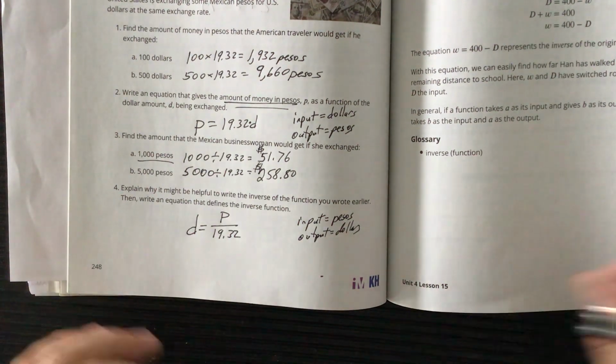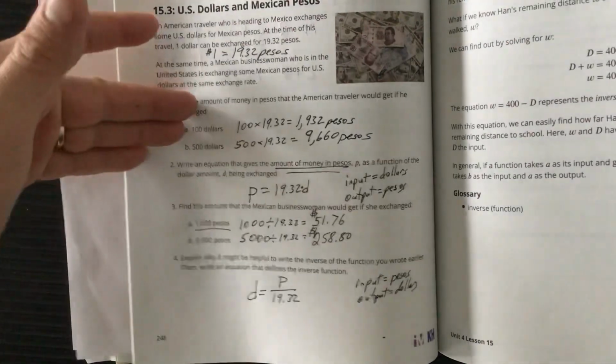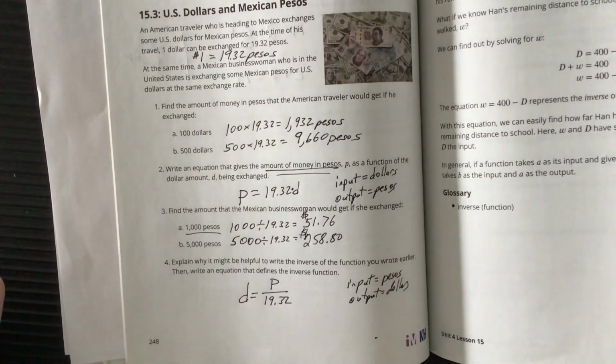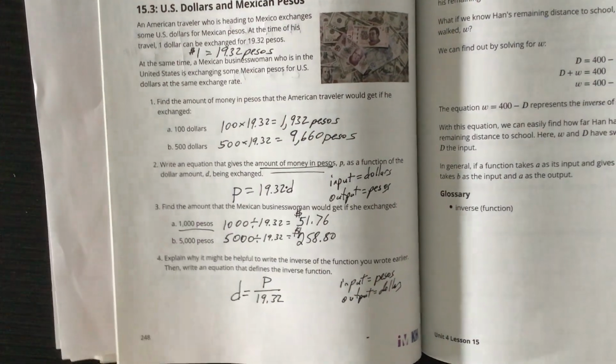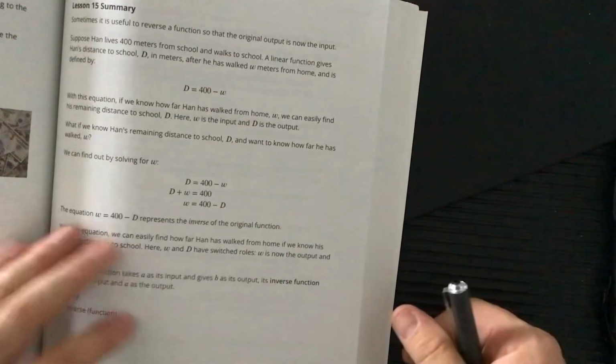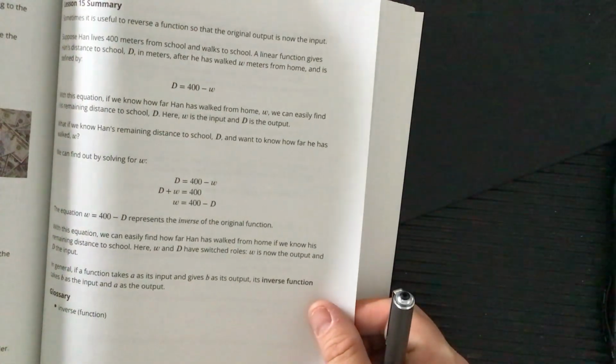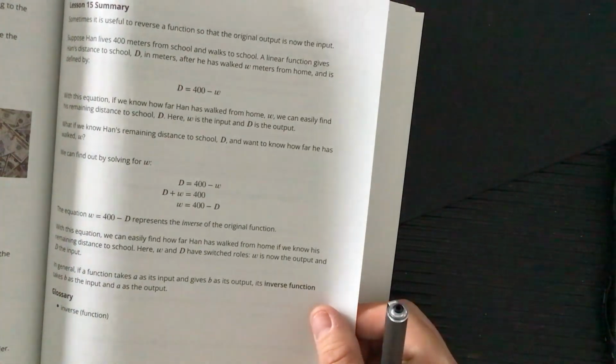Okay, so you can see where an inverse function would be helpful. Traveling to Mexico, how much is my money worth coming home? What is my exchange rate coming back? And again, that varies day to day. Okay, summary gives another good example there of an inverse.